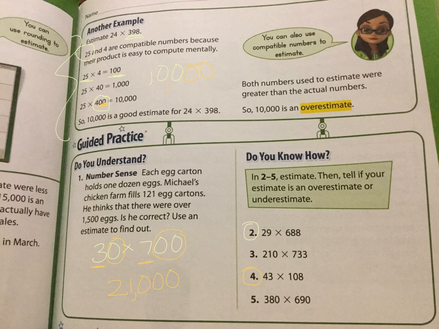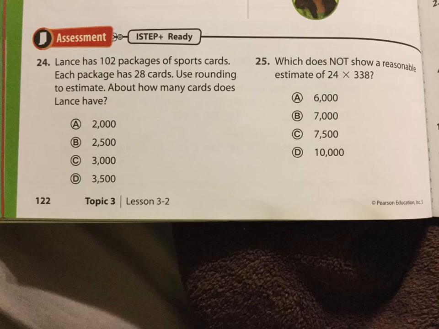Let's look now at number 4. 43 times 108. 43 I'm going to take down to 40, and 108 I'm going to take down to 100. 4 times 1 is 4. And I have 1 zero and 2, so a total of 3 zeros to add, giving me 4,000. Okay, that means that 43 times 108, when estimated, is going to be about 4,000. It is going to be an underestimate because 43 I took down to 40 and 108 I took down to 100.